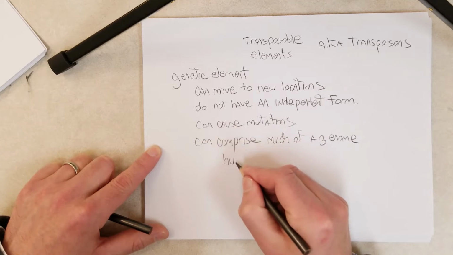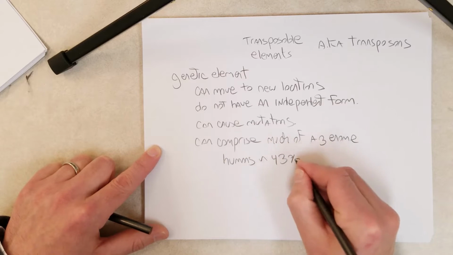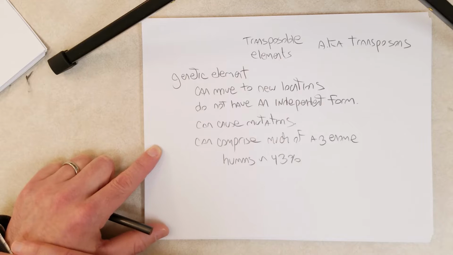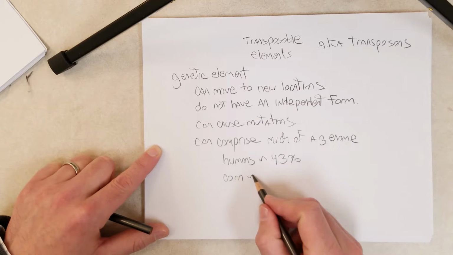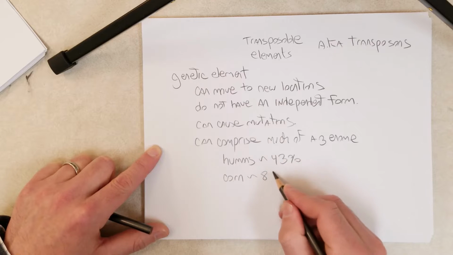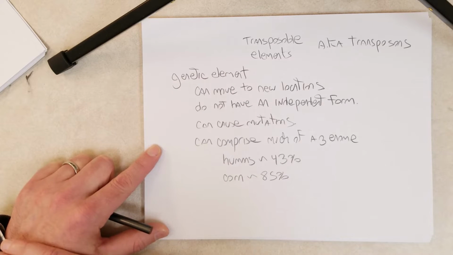For example, in humans, 43% of our genome is made up of transposable elements. Here's another common example: corn, maize. 85% of the maize genome is made up of transposable elements.